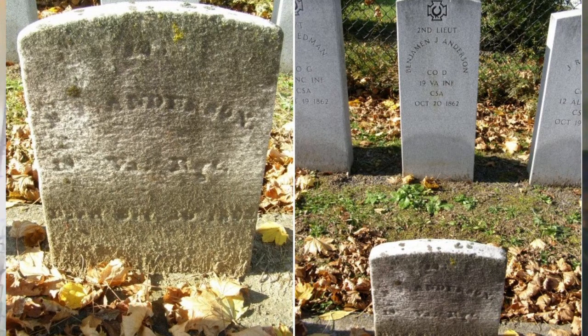The first picture shows Benjamin's weathered original headstone with the inscription B.D. Anderson, 19th Virginia Regiment, died October 20, 1862. The later War Department headstone bears the name Benjamin J. Anderson, with the first name misspelled and the middle initial incorrect, and shows his rank as second lieutenant. Records show Benjamin Anderson never advanced above private. Both stones show that Benjamin died 20 October. Multiple records indicate he died 19 October.